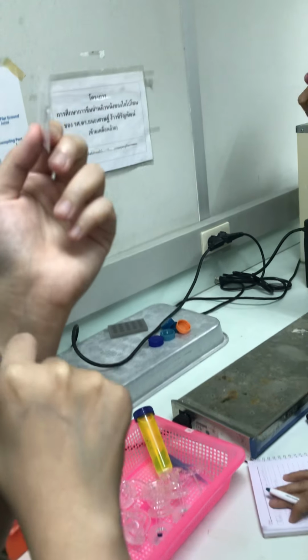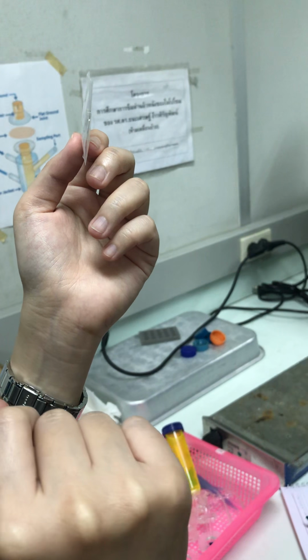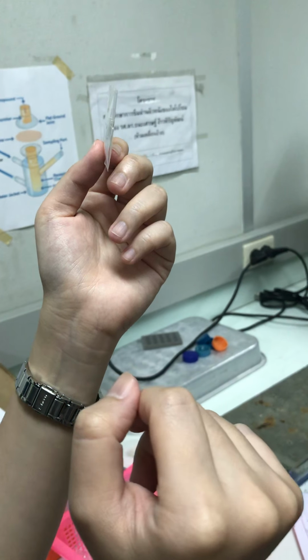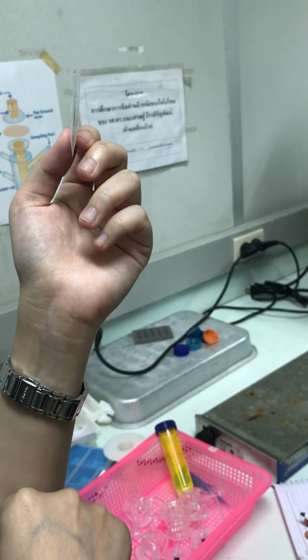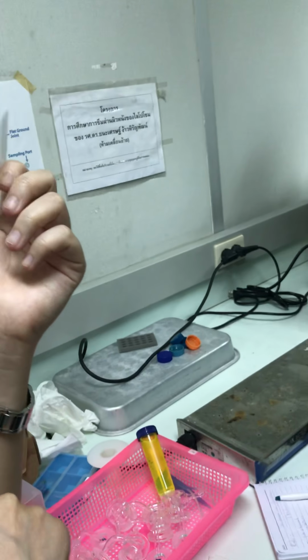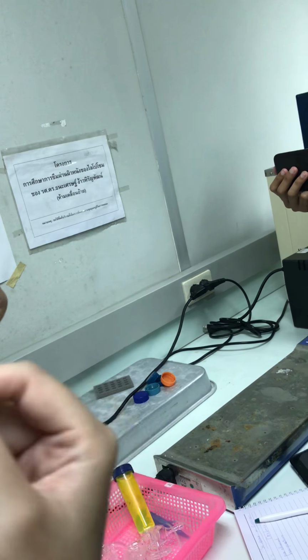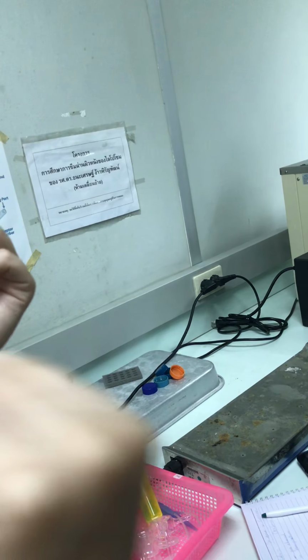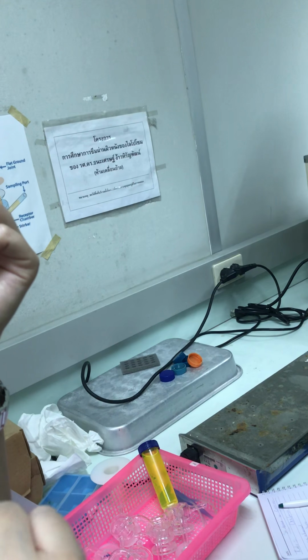So this is one method to enhance drug delivery into the skin, and it's also really good for vaccine. Has anyone heard before why delivering the vaccine into the skin can induce a very high immune response?